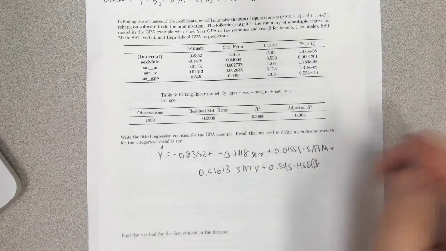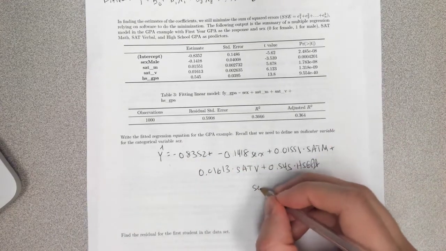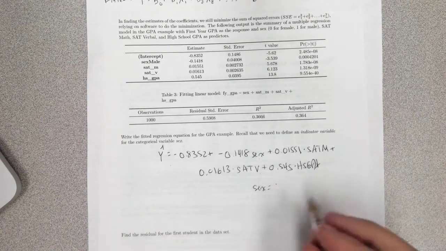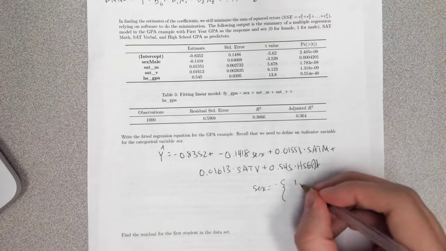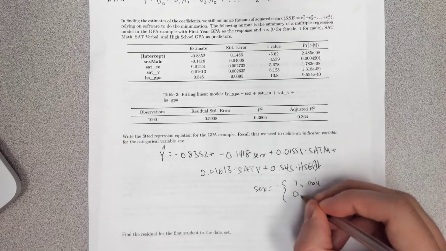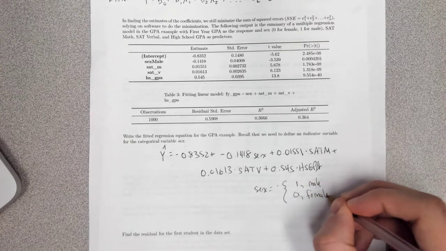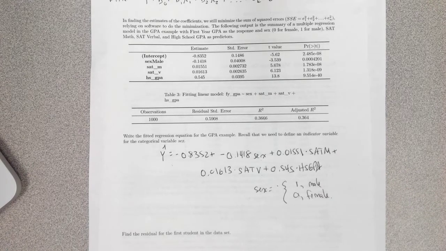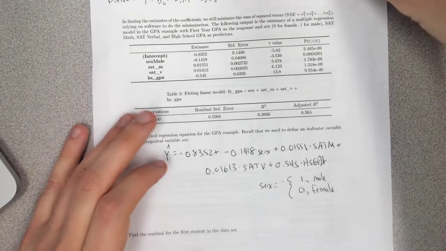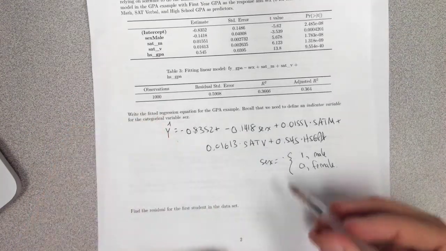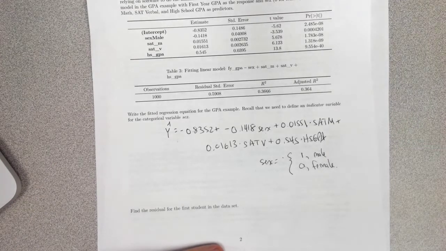You might recall from the last section that sex is categorical, and so we actually need an indicator variable to define it, and it's defined up here. It's a 1 if the student is male, a 0 if the student identifies as female. Treating gender as binary, or sex as binary here, because the data set collected only had 2 options here.